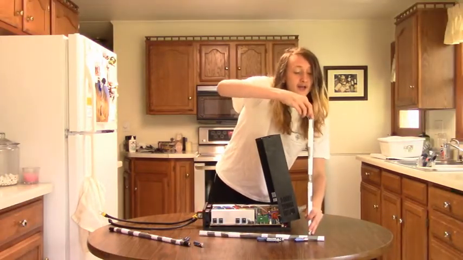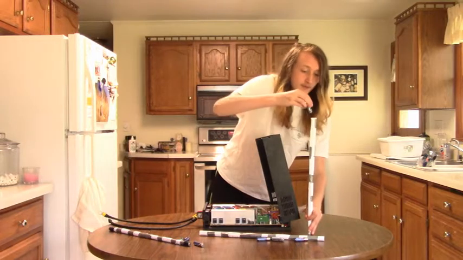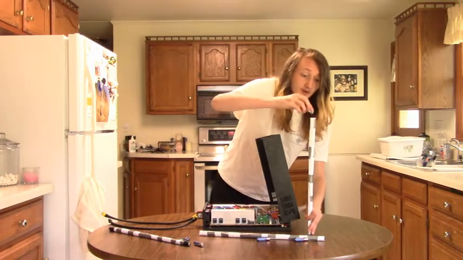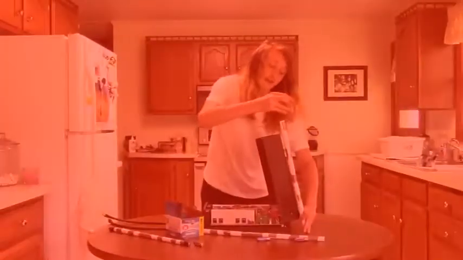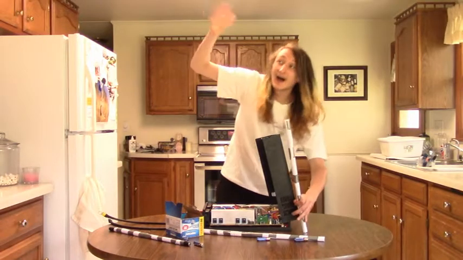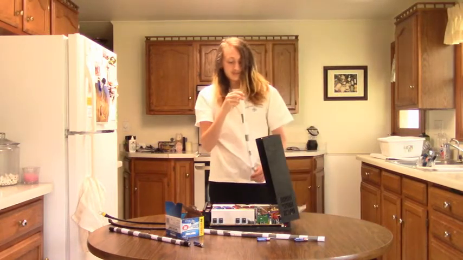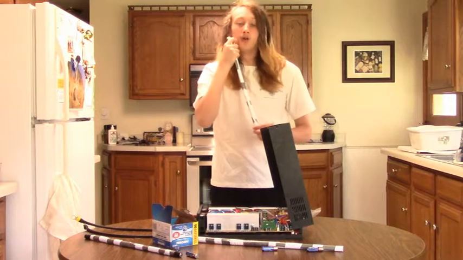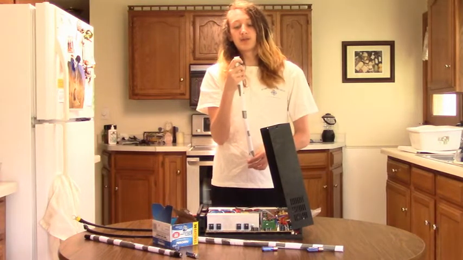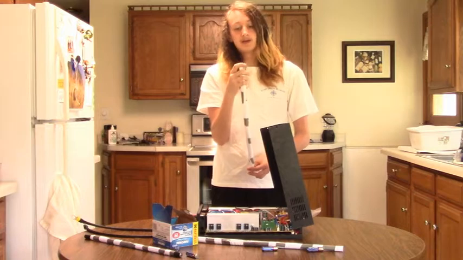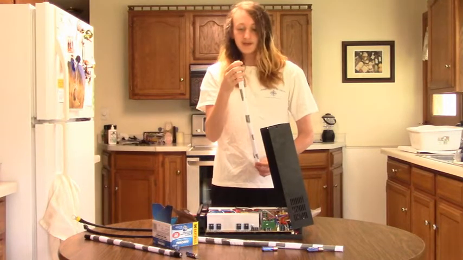1, 2, 3, 4, 5, 6, 7, 8, 9. Now that I have this full of 9 AA batteries, this is now a 13.5 volt battery.